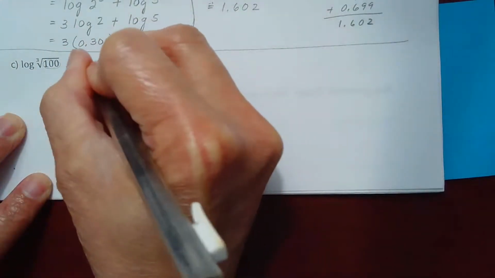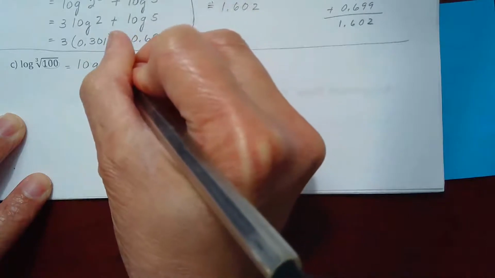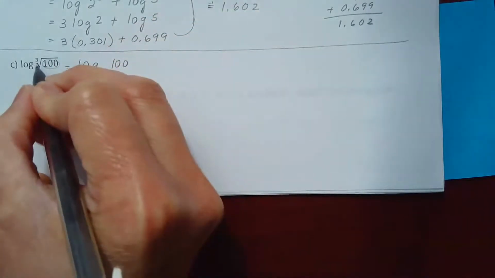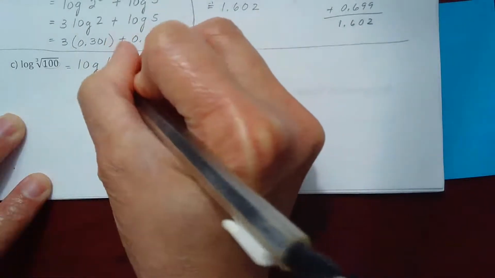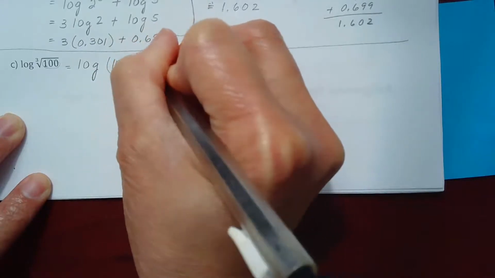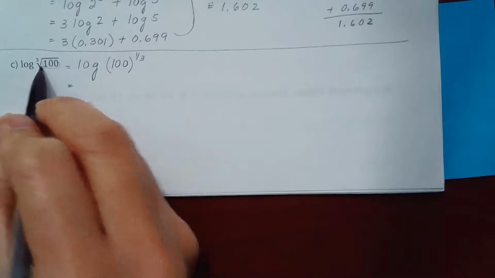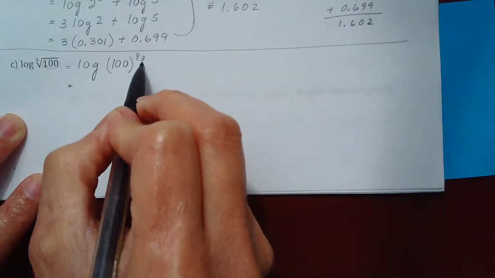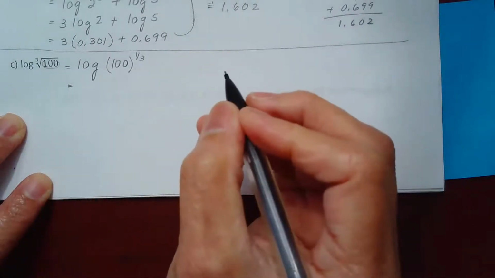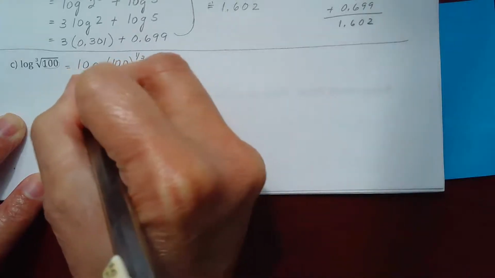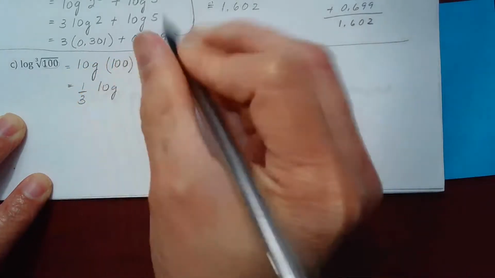That's the same thing as log of 100. Because it's a cube root of 100, that's the same thing as exponent to the 1/3. So just changing the radical to a rational exponent of 1/3, and then that becomes 1/3 log of 100.